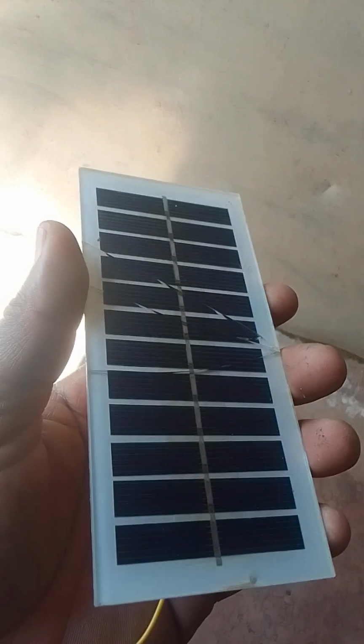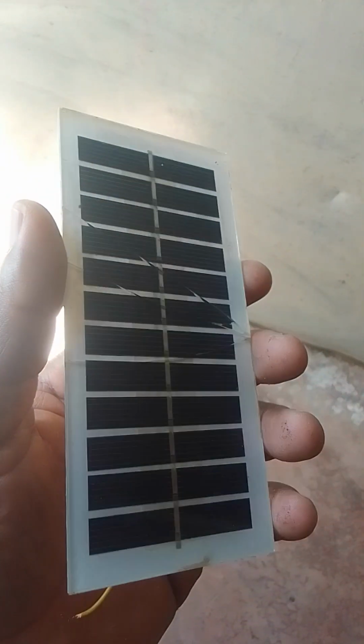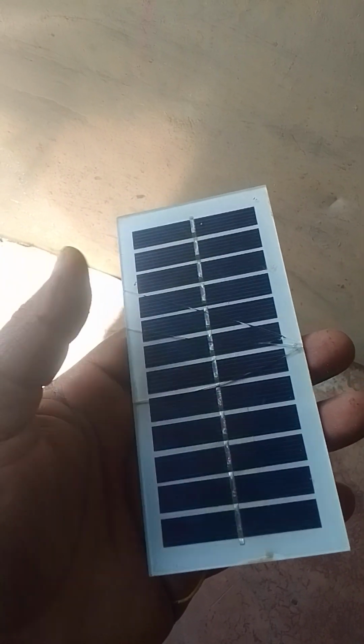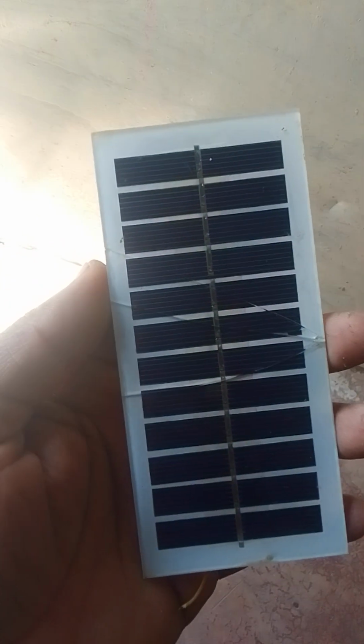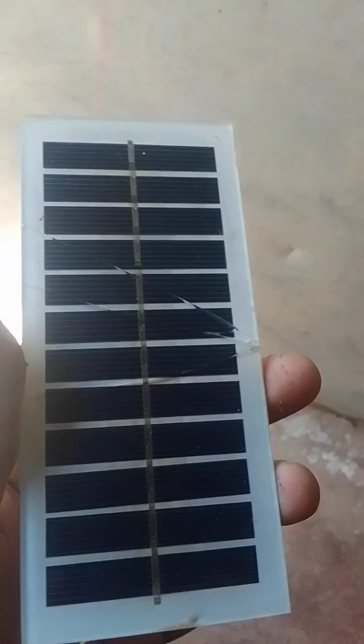Make sure that you connect this properly with proper wiring, because in case of any short circuit of the solar panel or solar cells, it leads to fire and you may destroy your property.